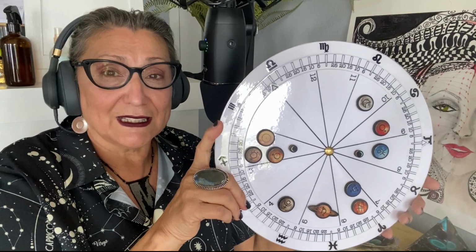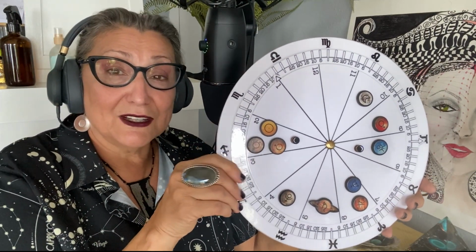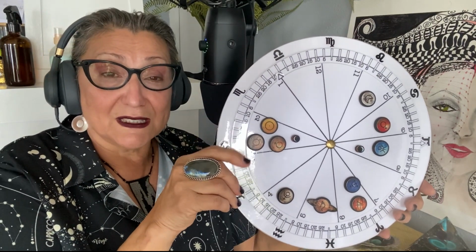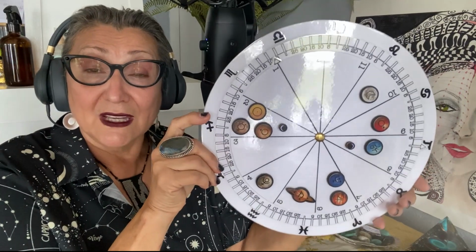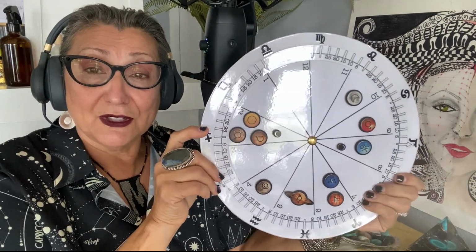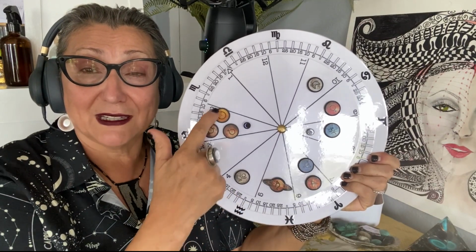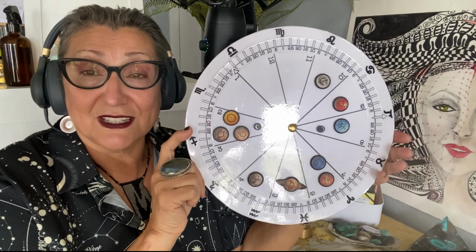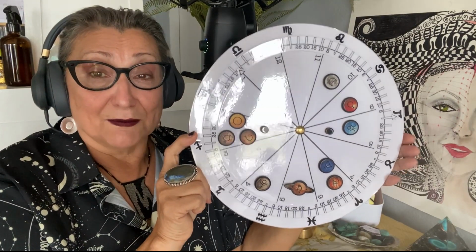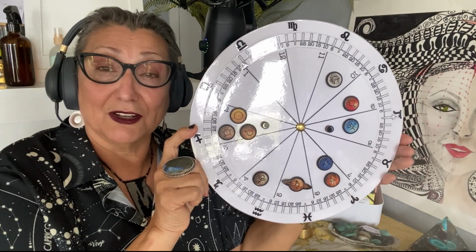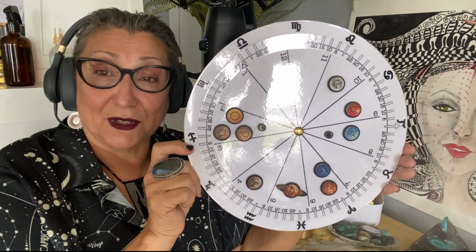So the planets travel through the zodiac wheel as they orbit the sun, and they spend so many days in each constellation. And so what you see here, all my magnets, represent the sun, the moon, and the planets. And they fall, depending on where they're traveling, in different sections of the zodiac.